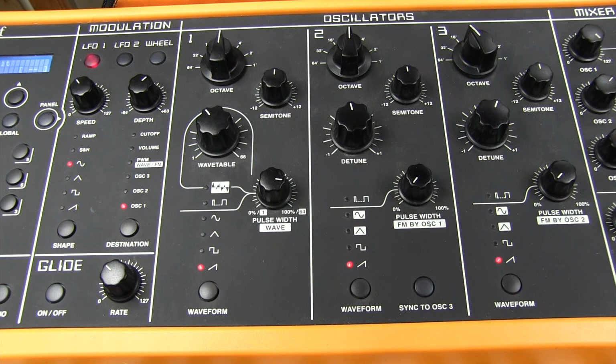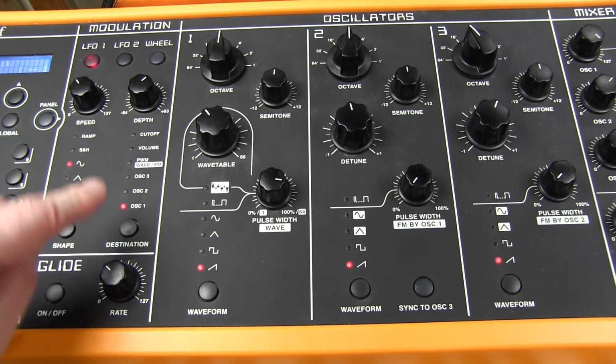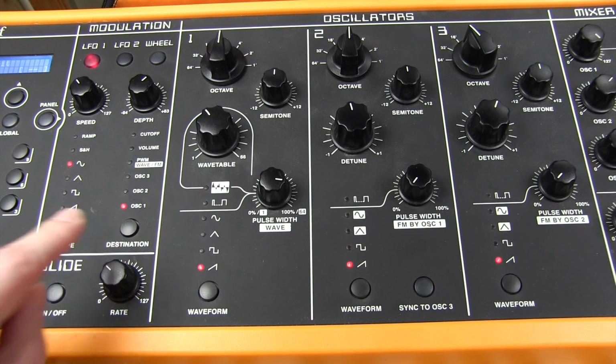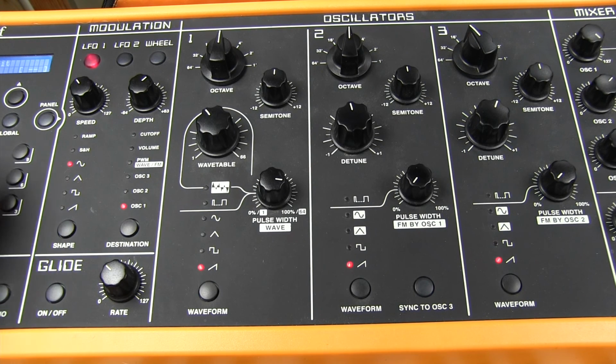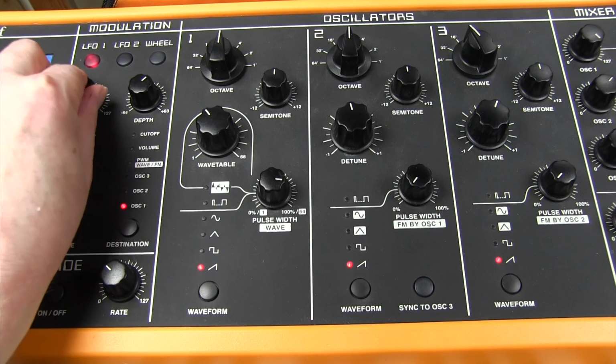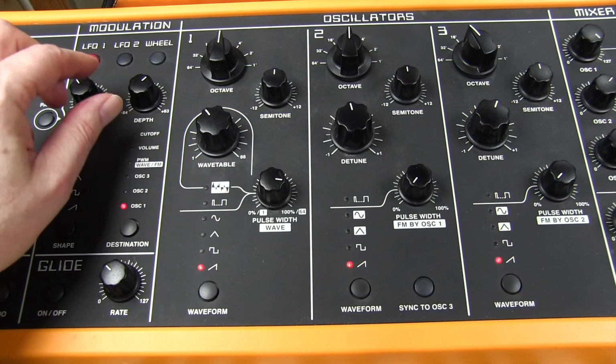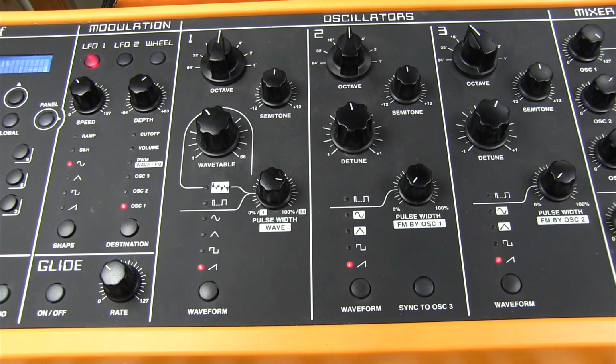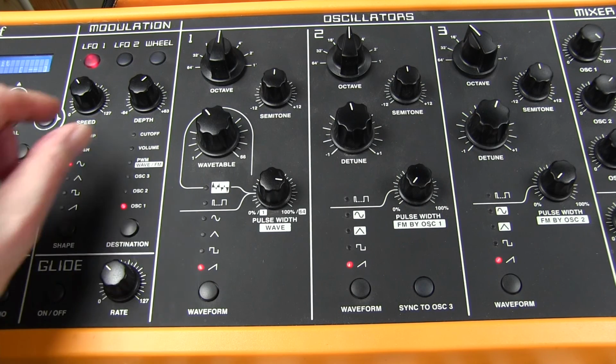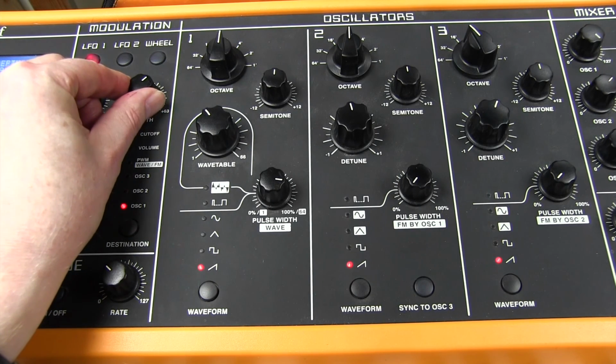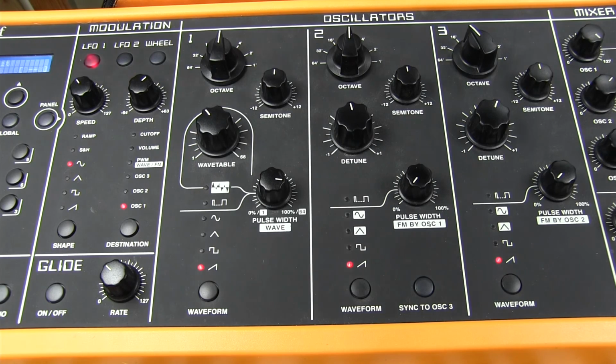The sound relies heavily on two different LFO settings. So we're going to use LFO 1 on oscillator 1, and we're going to use a speed of 44. There we are. And a depth, you'll now be able to hear the depth when I bring that in, of 16. There we are, there's a wobble on that.